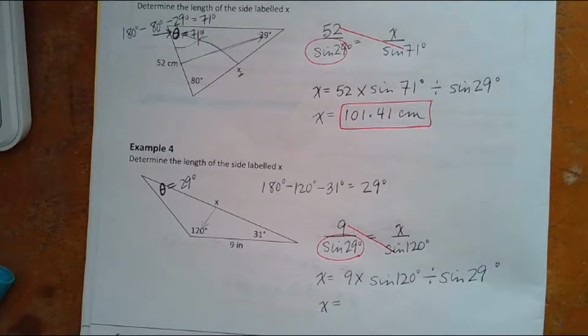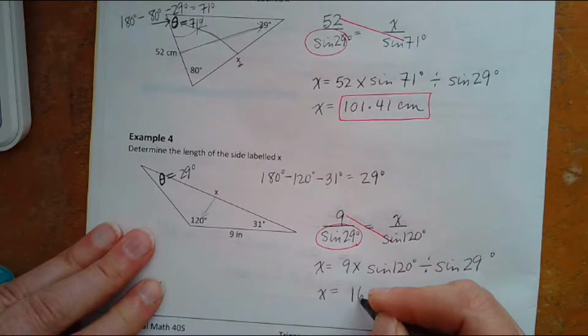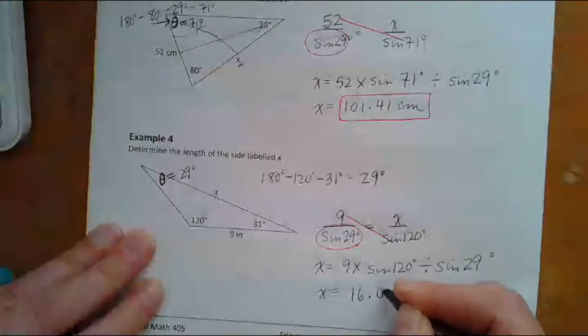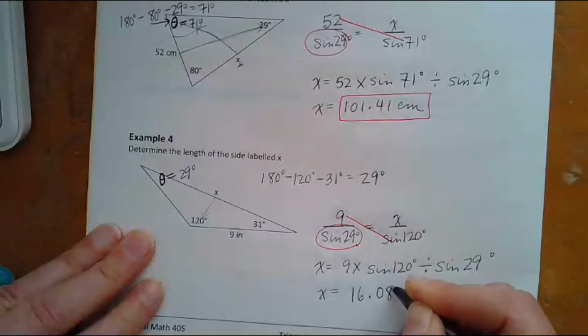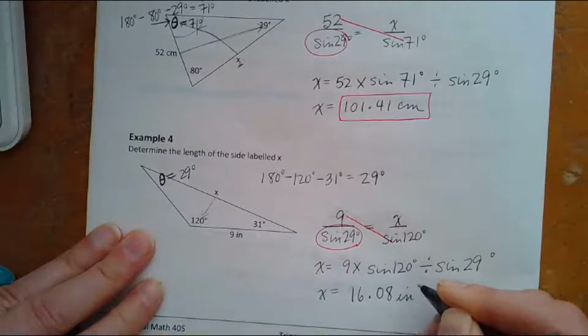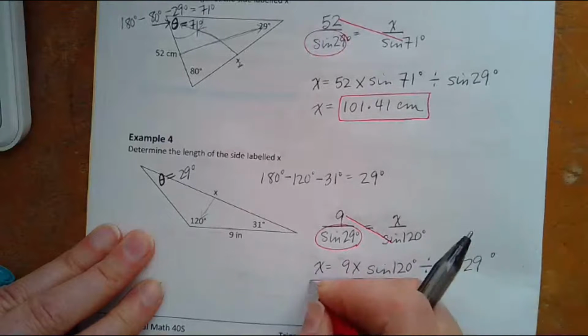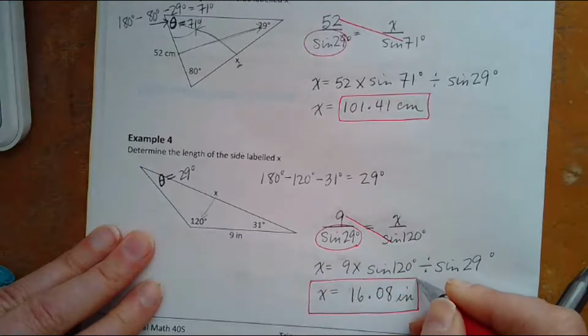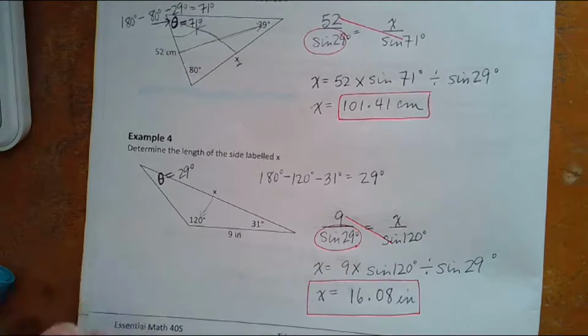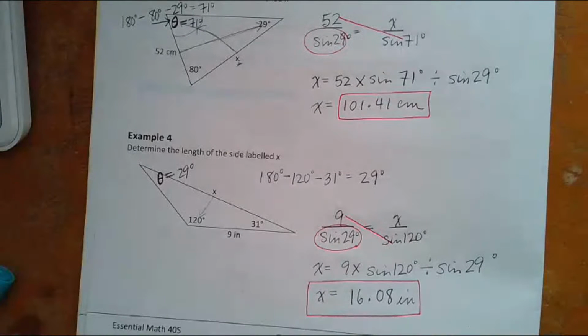Okay, and I get 16.08 inches. And that's it.